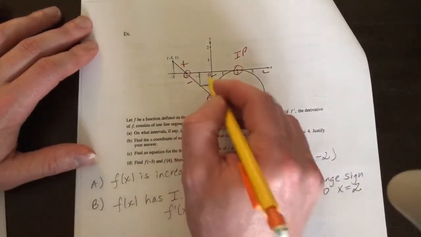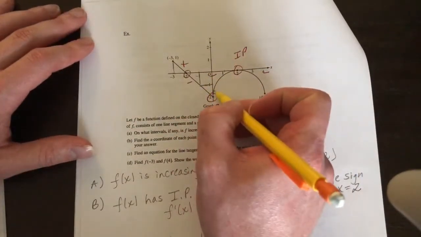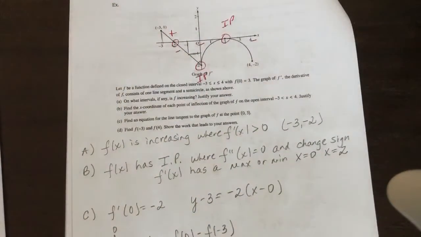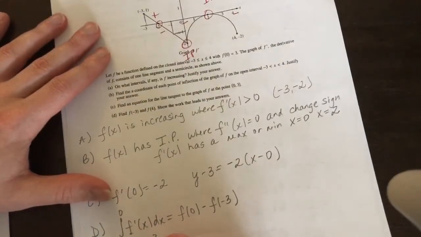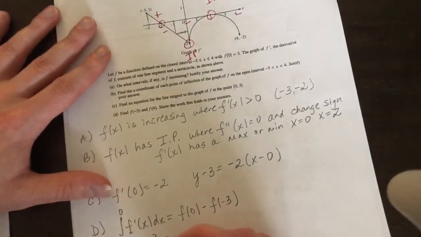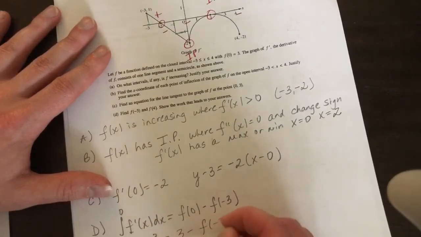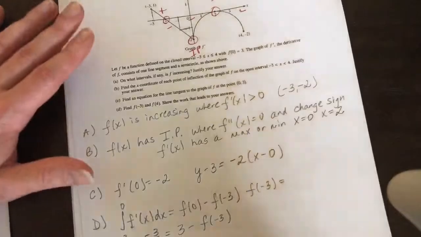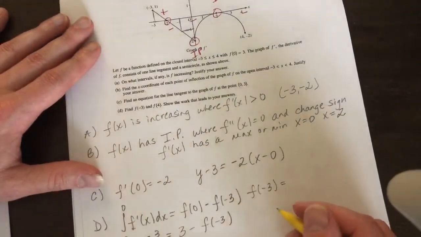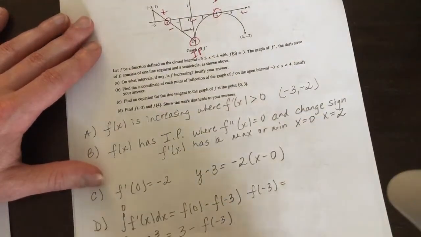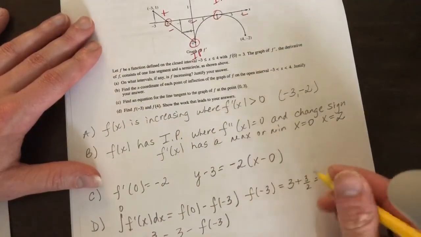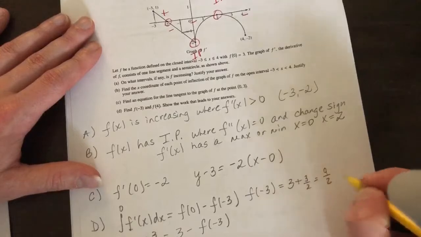And all I did was draw a little box, and I did a triangle right here. Area of a triangle is 1/2 the base times the height. So this area comes out to be -3/2. And f of 0 is 3. So when I solve for f of -3, it should be 3 plus 3/2, which is equal to 9/2.